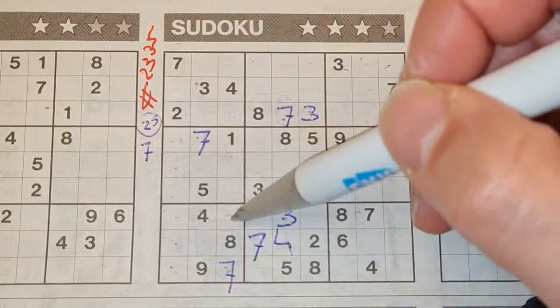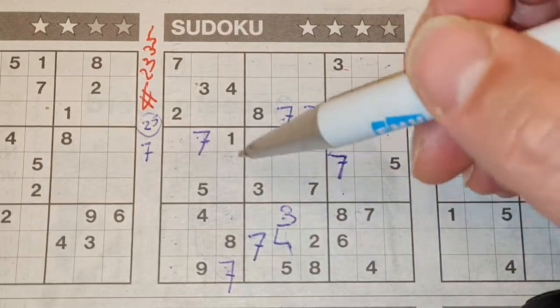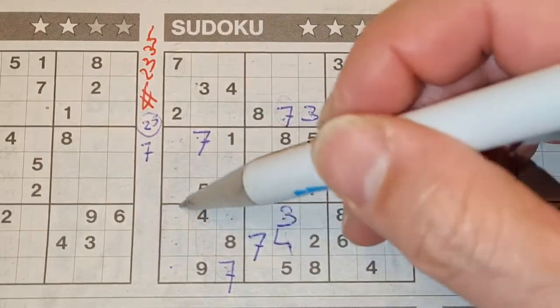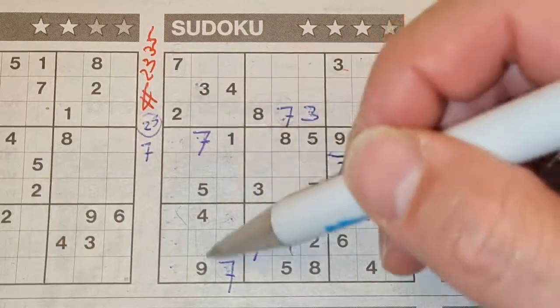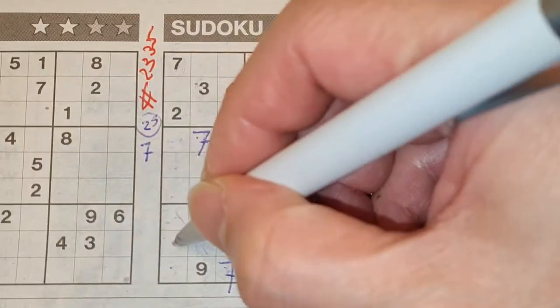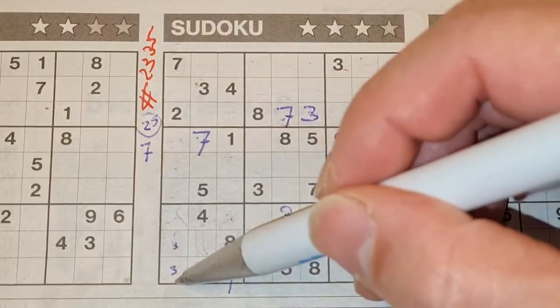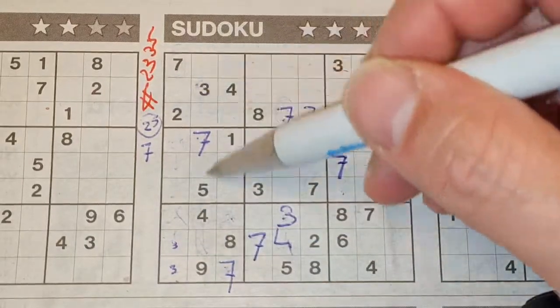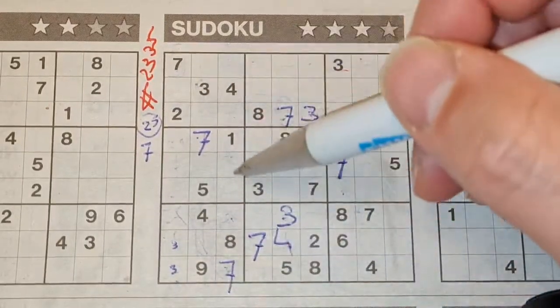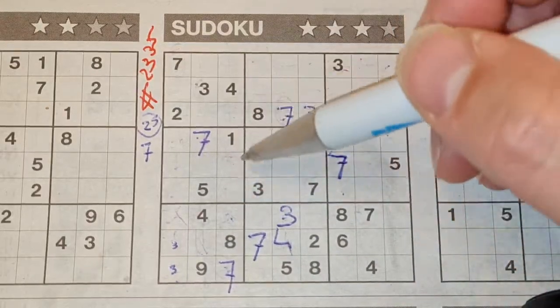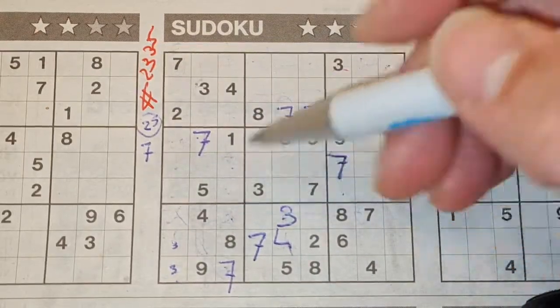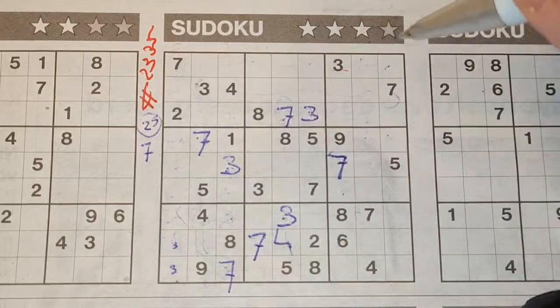1, 2, 3, 4, 5 missing numbers. One of the missing numbers is 3. We see here 3, no 3 in those 2 boxes. Here 3, no 3 in that box. So the 3 could be here, could be there. So we have a 3 in one of those 2 boxes in the first column, 3 in the second column. So in the third column, the only 2 places for the 3 should be here. Or there we see 3, no 3 there, 3 should be here.